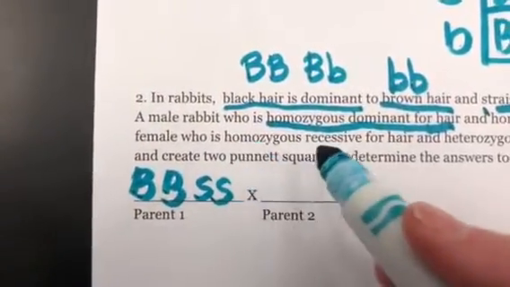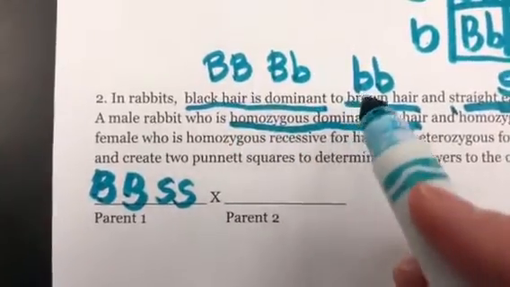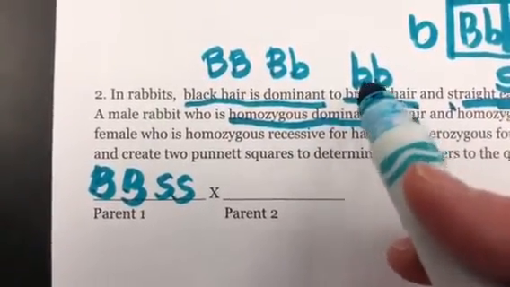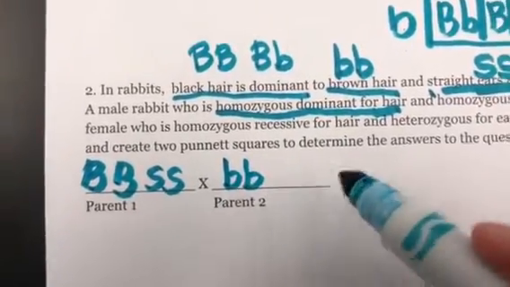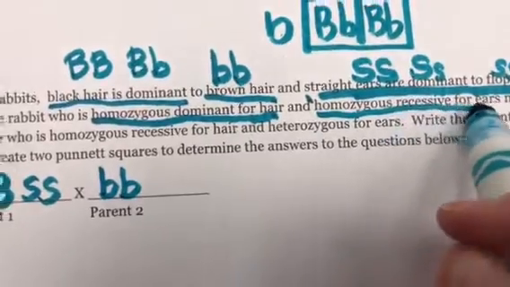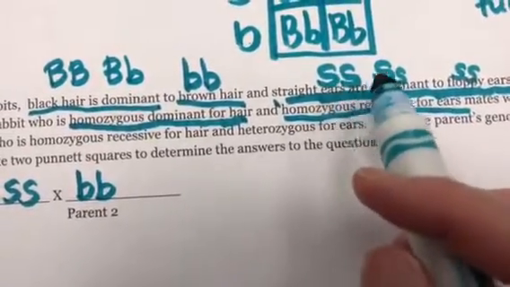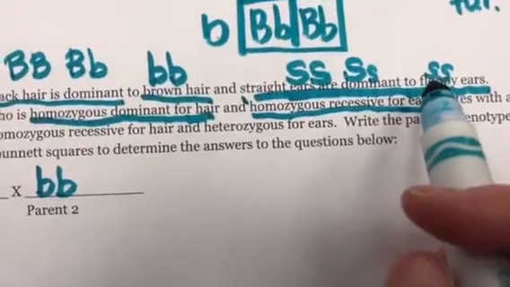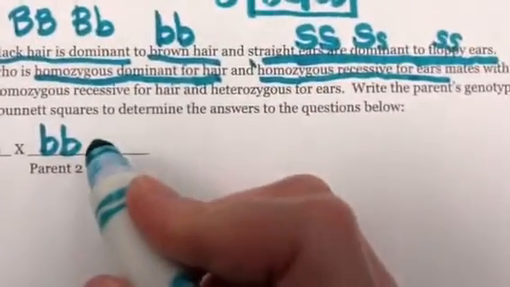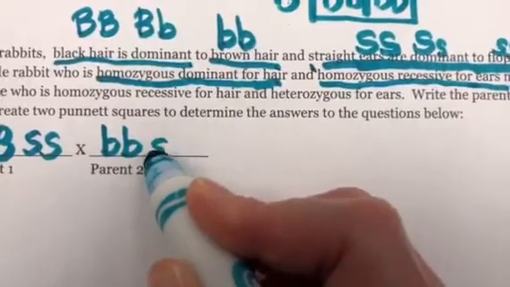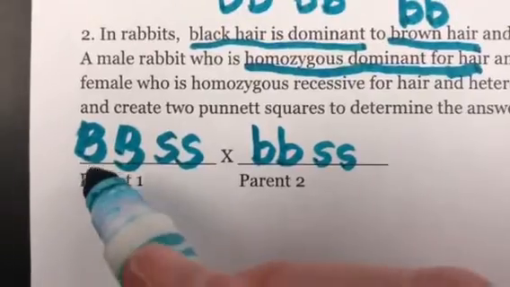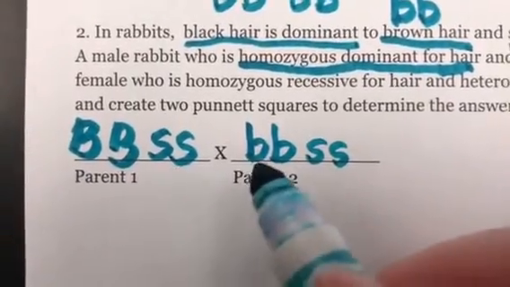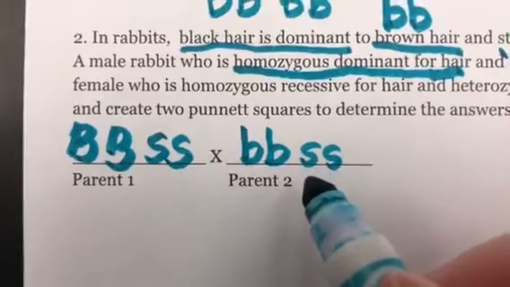He mates with a female who is homozygous recessive for hair. So go up to your key for hair. There's homozygous, same size letters, recessive. That's trait 1. And she's homozygous recessive for ears. So these are my options for ears. This is the recessive. Those are my parents' genotypes. Homozygous dominant, homozygous recessive, homozygous recessive, and homozygous recessive.